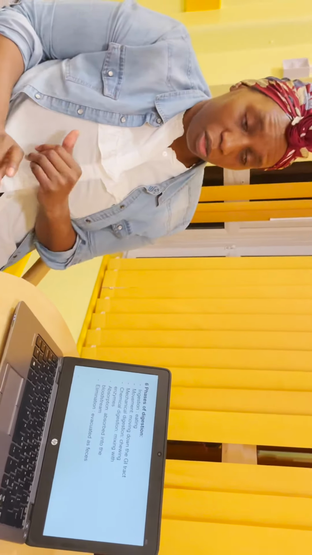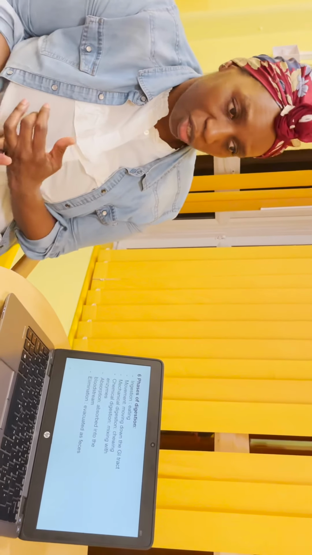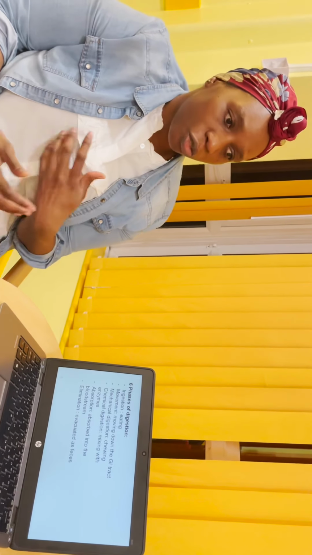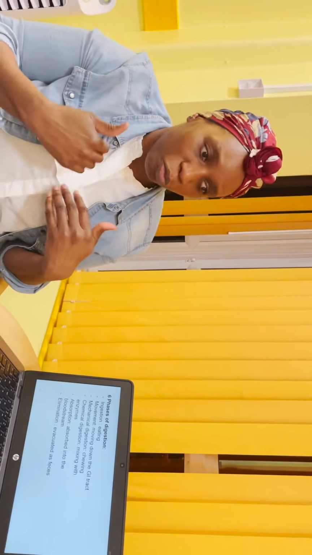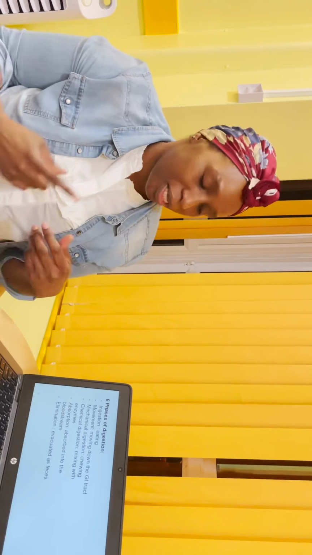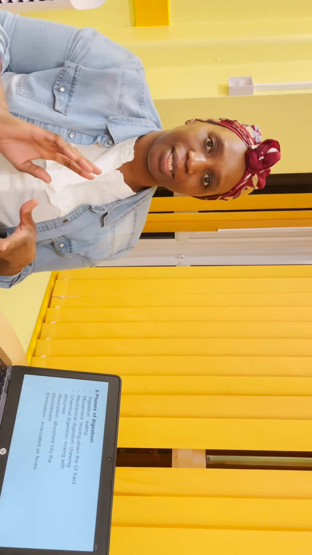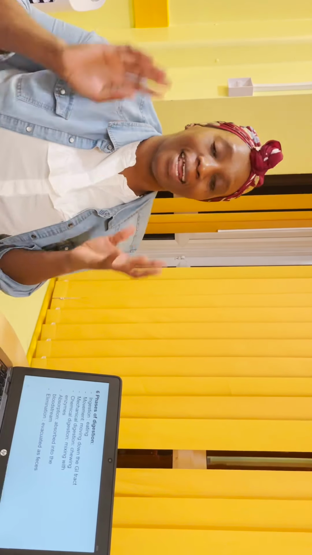So the 6 phases of digestion. We have ingestion, which is the process of eating. We ingest food every day so our bodies have enough energy to function. And the movement is, you know, the food that we eat doesn't just stay in the mouth. It starts moving down the esophagus and makes its way to the stomach and into the small intestine, then into the large intestine, and then it is evacuated via the anus.